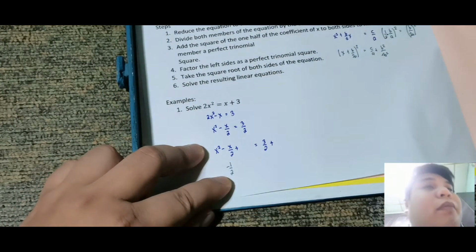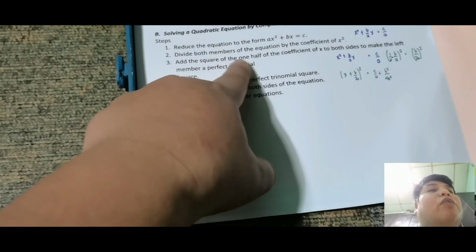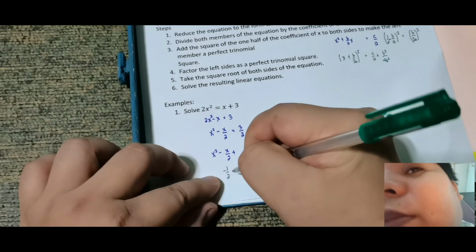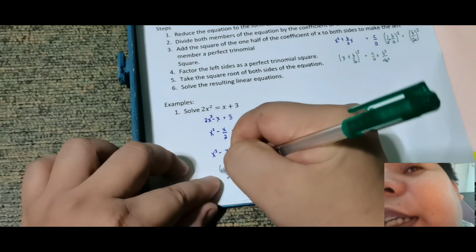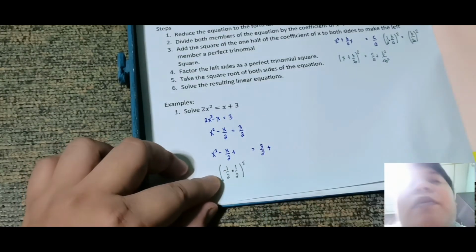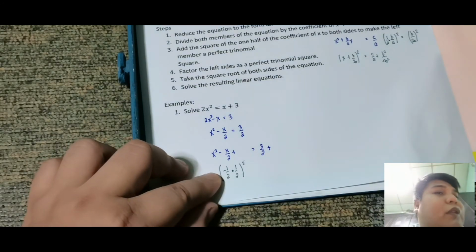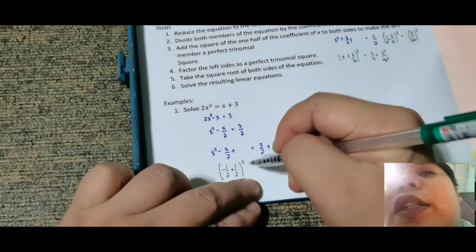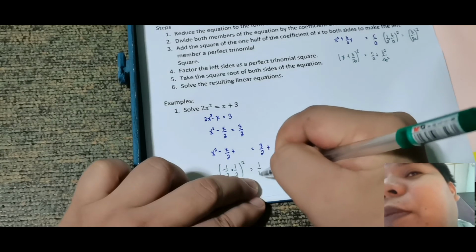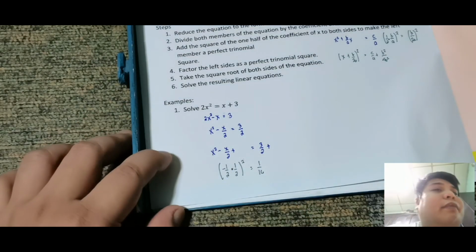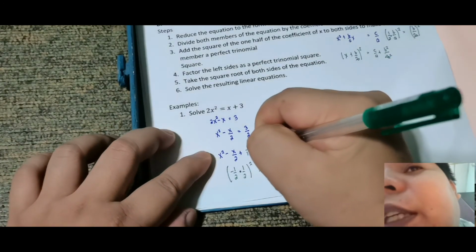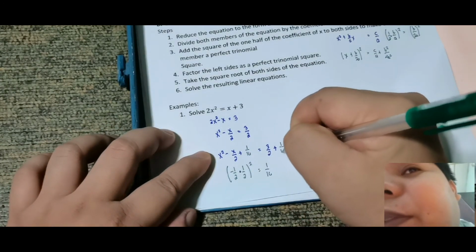Yung sabi, add the square of the 1/2. So meaning i-multiply ko to sa 1/2, tapos naka-square. Ano result? That is negative 1/4. Tama. So, negative 1/2 times 1/2 is negative 1/4. Negative 1/4 raised to 2 is positive 1/16. Tama. So, meaning, mag-add ako dito ng 1/16 plus 1/16.